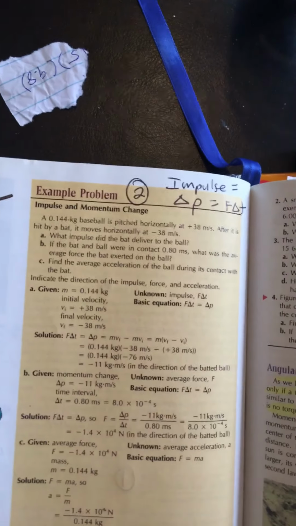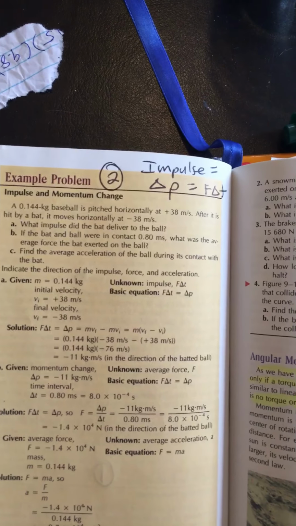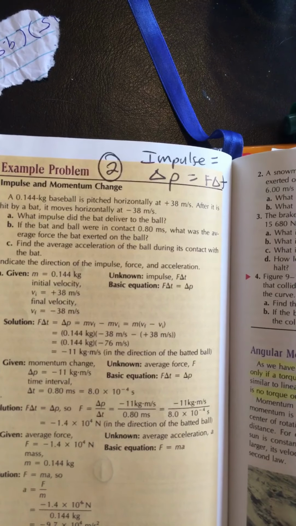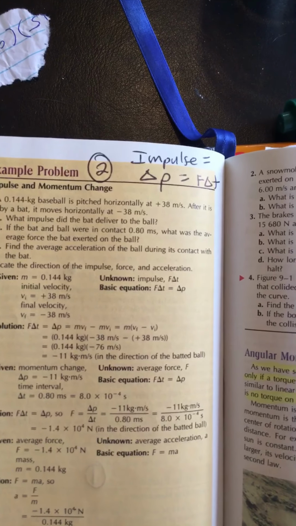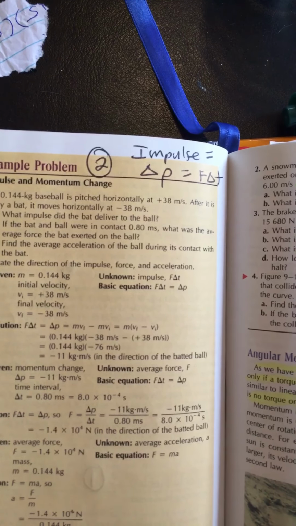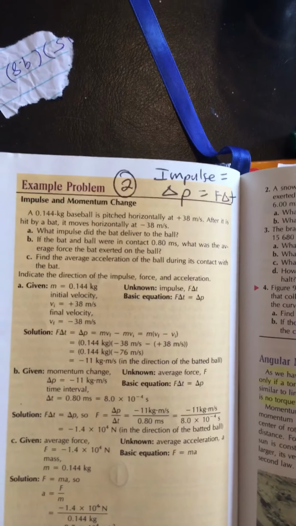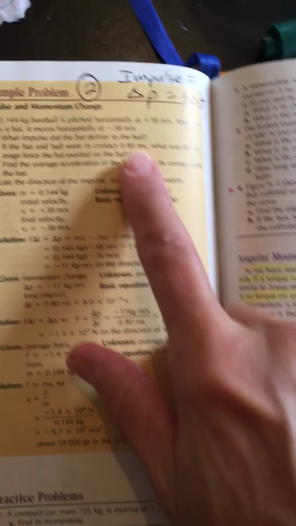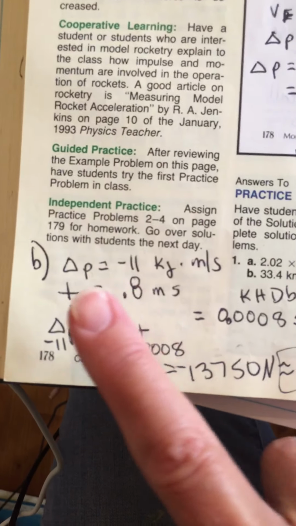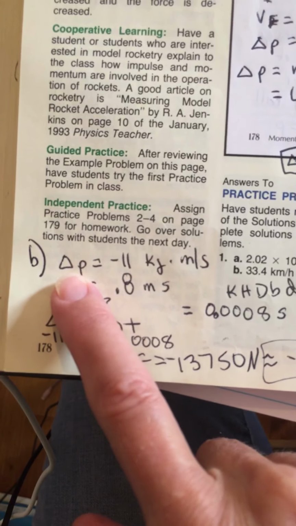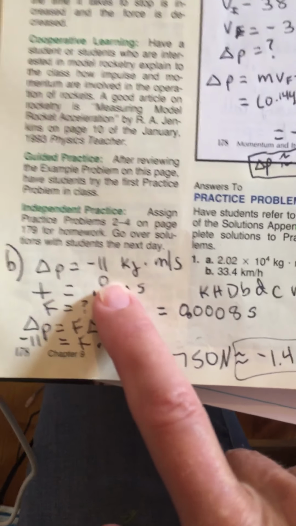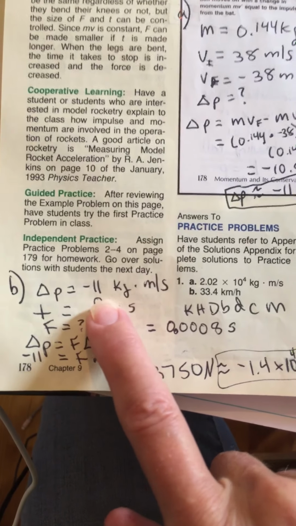B says, if the bat and ball were in contact for 0.8 milliseconds, what was the average force the bat exerted on the ball? Okay. Notice that these are milliseconds and our other things are seconds. So this is for B. We know the change in momentum. We know the impulse is -11. We got that in the last problem.